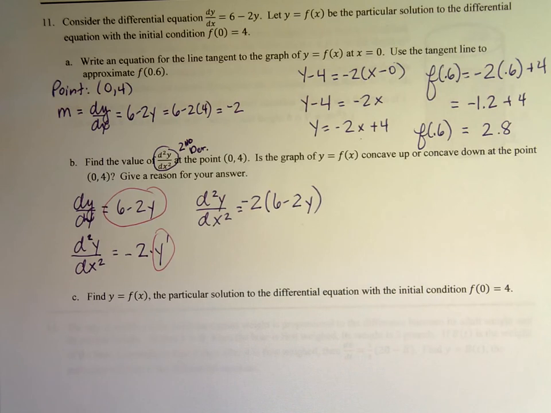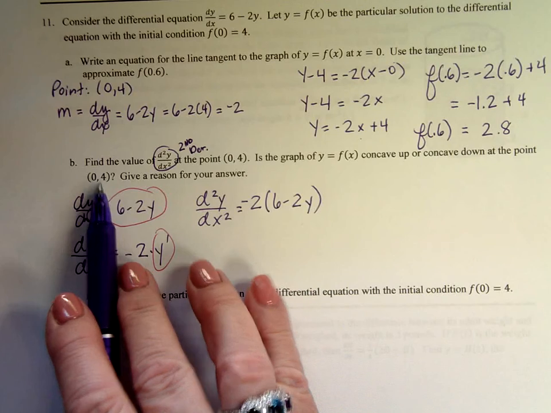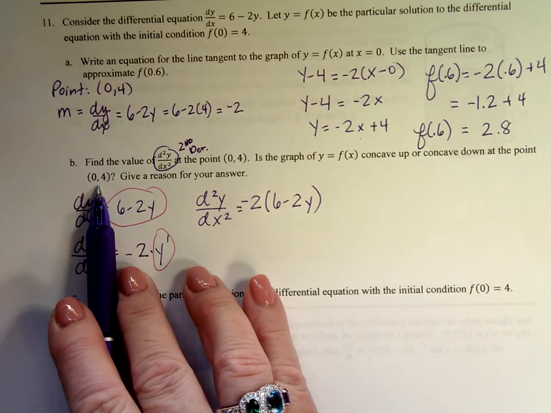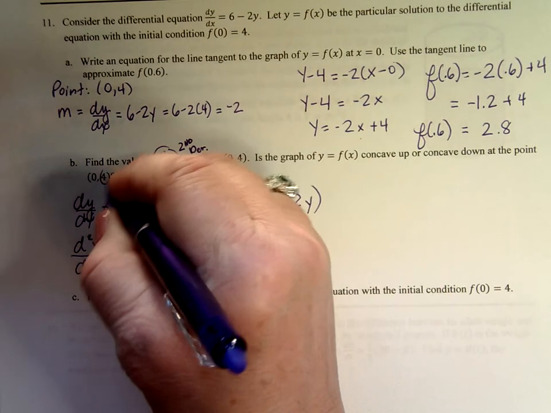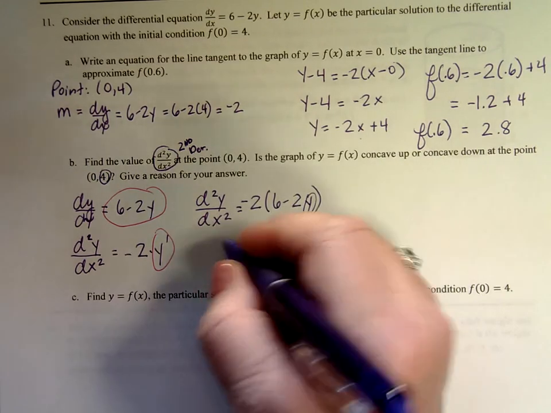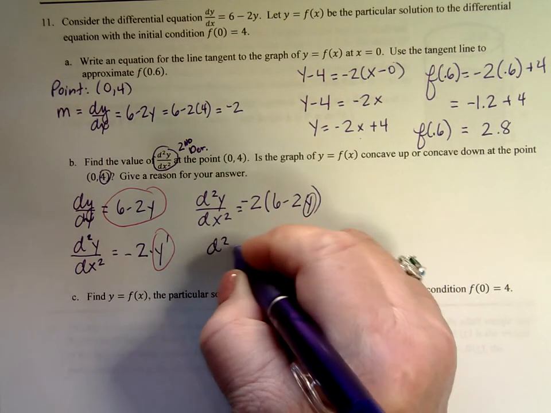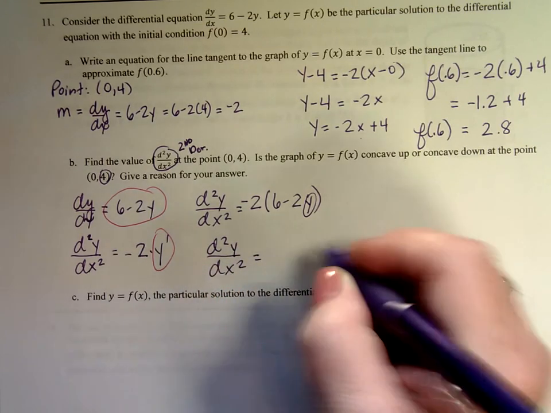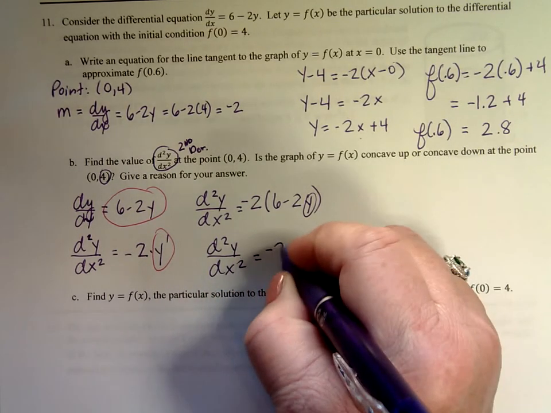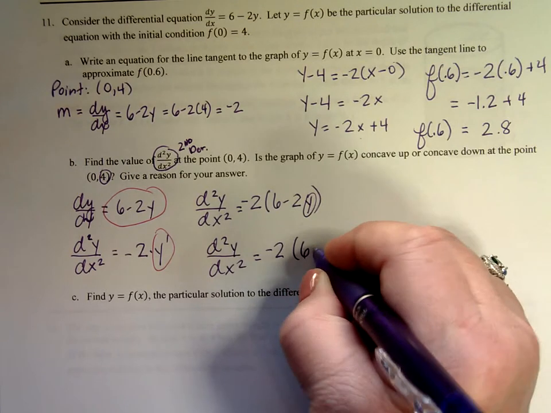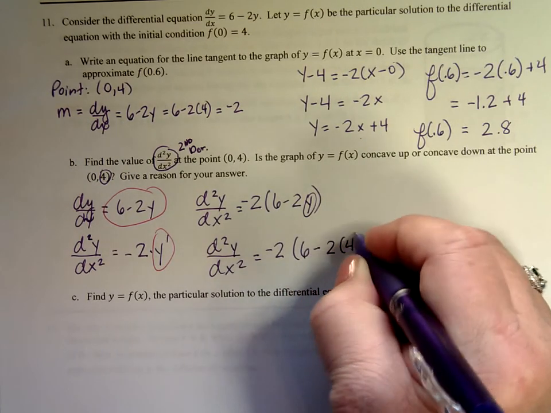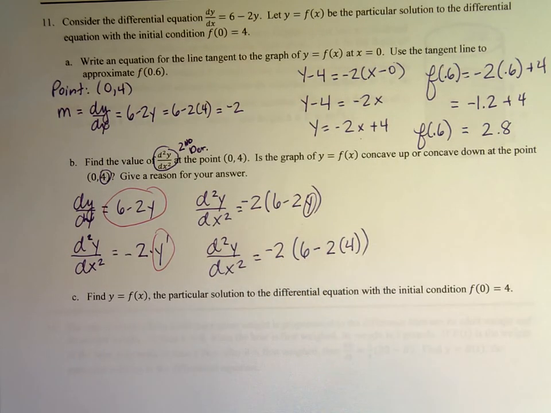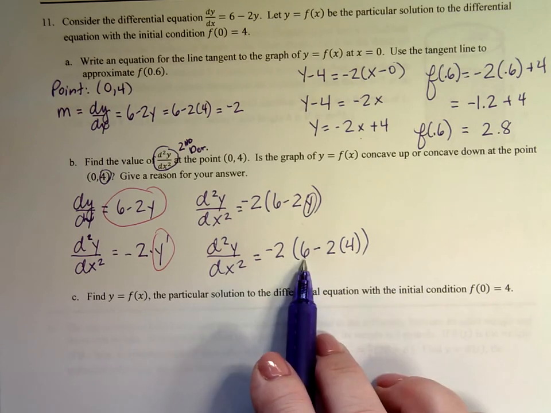They want to know, is it concave up or concave down at this point? Well, at this point, my y value is 4. Plug it in. So, second derivative equals negative 2 times (6 minus 2 times 4). Let's see what it comes out to be. You have 6 minus 8 is negative 2.